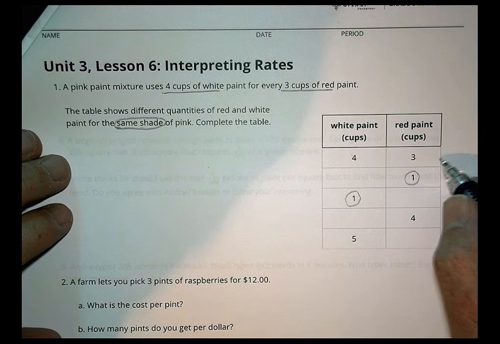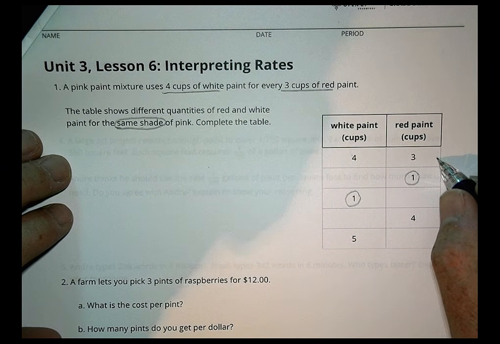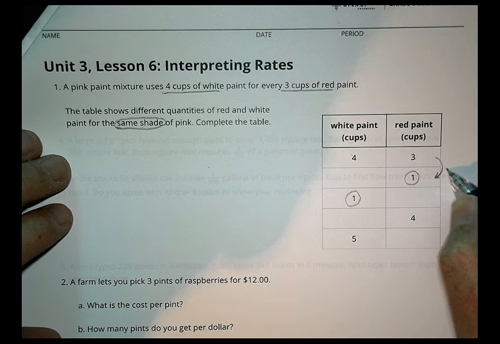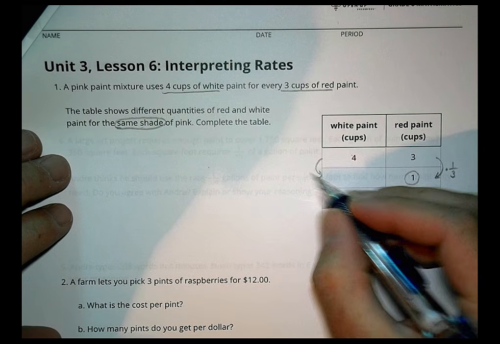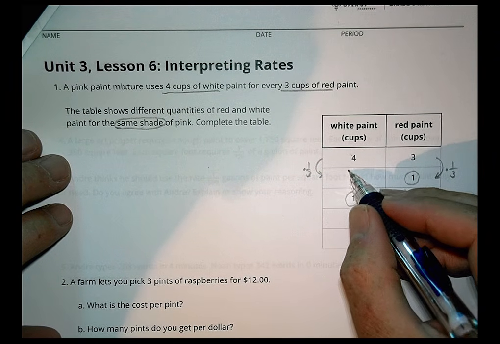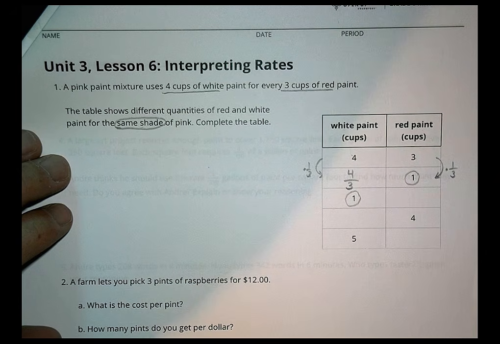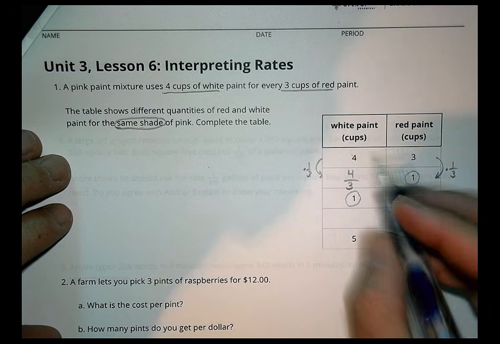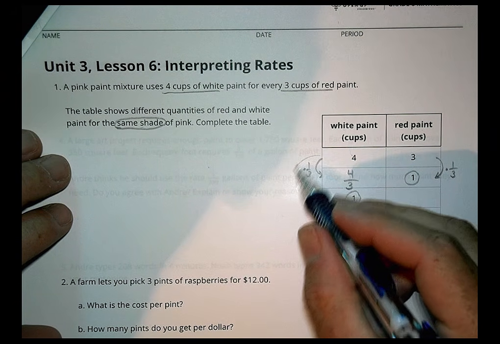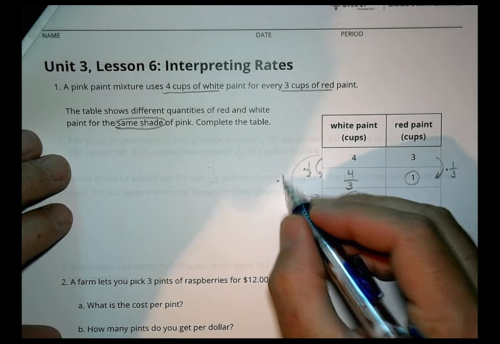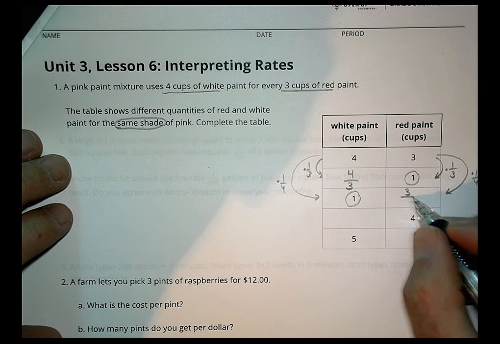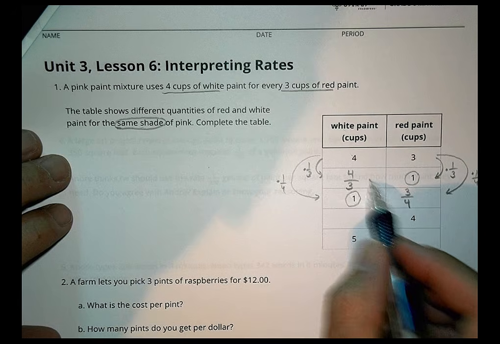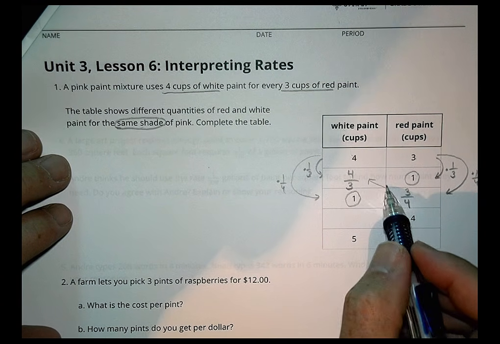Alright, so let's start with the first one. To go from a 3 to 1 is multiplying by 1/3. So we'll do 4 times 1/3, which becomes simply 4/3. And we'll leave it like a fraction for now, we'll leave 4/3. Here, to go from 4 to 1 is multiplying by 1/4. So to go from 3 to 1, we multiply by 1/4, and we end up with 3/4. Again, notice that these are what? They are the reciprocal.